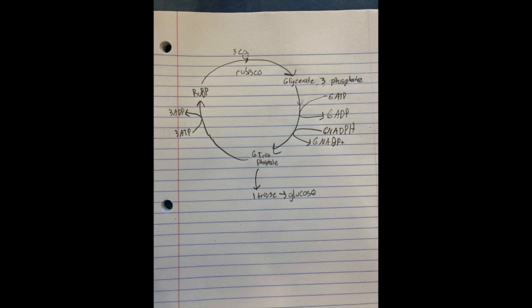Next, we have RuBP and Rubisco. RuBP is a 5-carbon molecule that gets fixed by the enzyme Rubisco. It adds a carbon dioxide to the molecule, which turns it from a 5-carbon molecule into a 6-carbon molecule temporarily. And Rubisco is the enzyme that does this fixation.